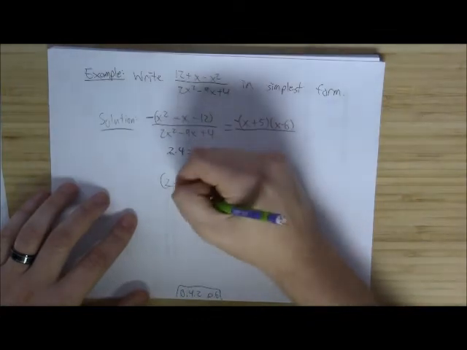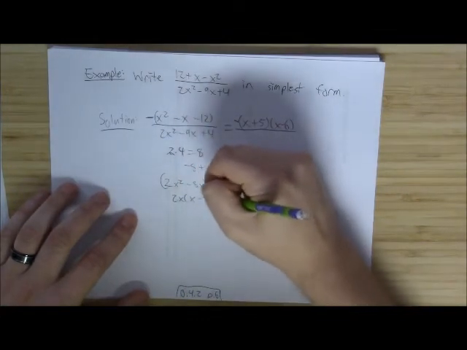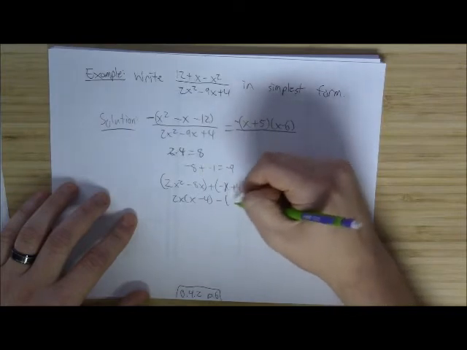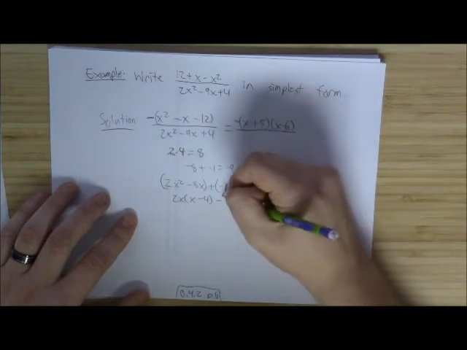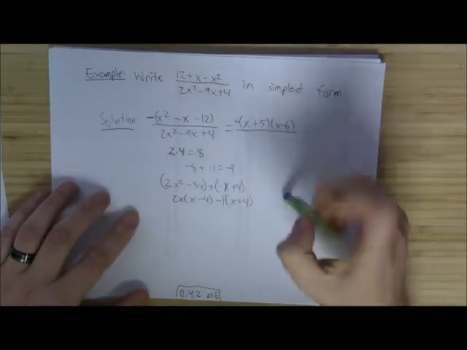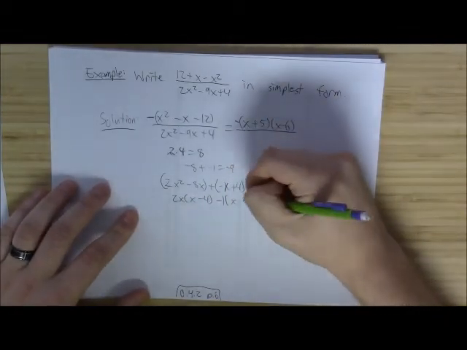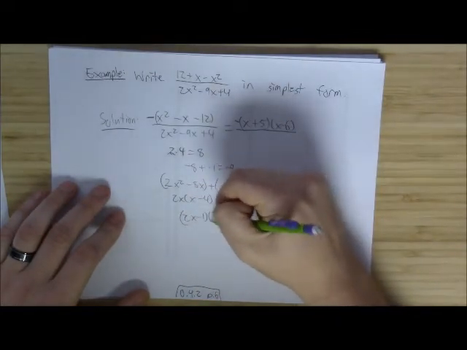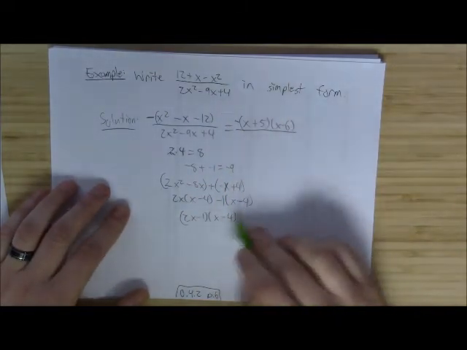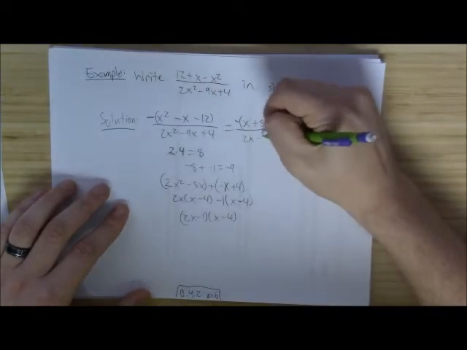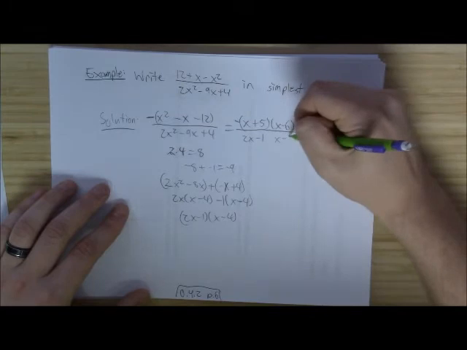Here we can pull out a 2x. Here we can pull out a negative 1. We have x minus 4 and x minus 4. And so we have 2x minus 1 times x minus 4. Putting those into here, we have 2x minus 1 and x minus 4.